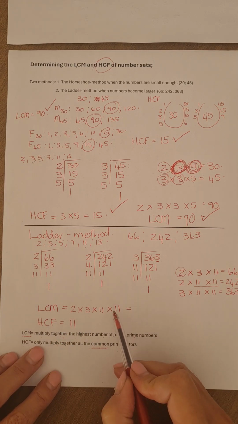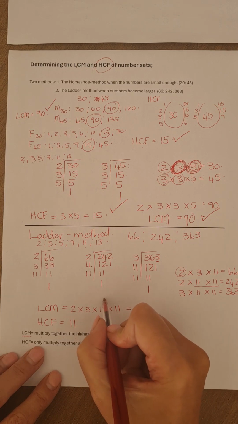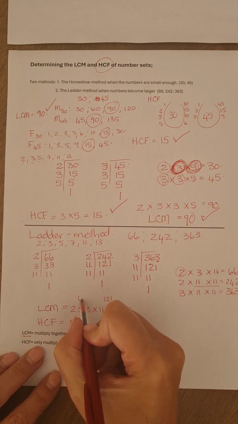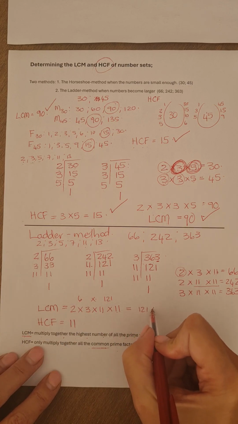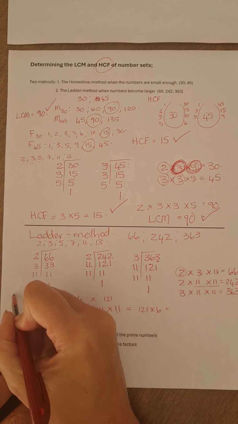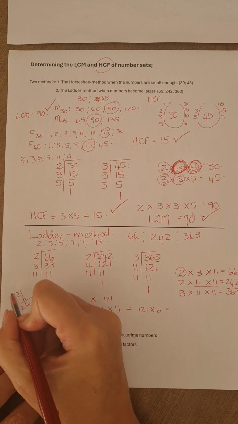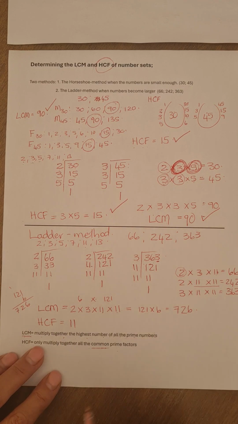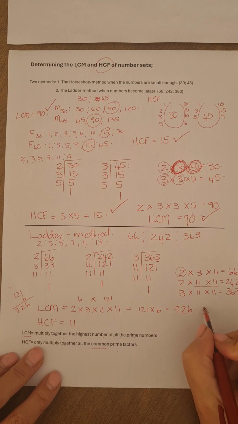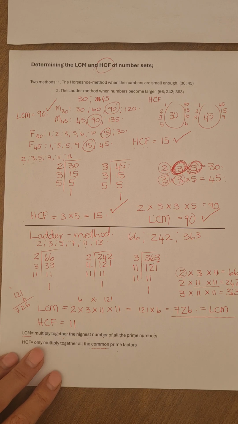Let me do this quickly. So this is 2 times 3 times 11 times 11. 11 times 11 is 121. And this is 6 times, so I'm going to do a quick sum. 121 times 6 equals: 6 times 2 is 12, 1 goes up, 7, 726. So my LCM equals 726, and that's how we did it. Okay, hope you understand it, guys.